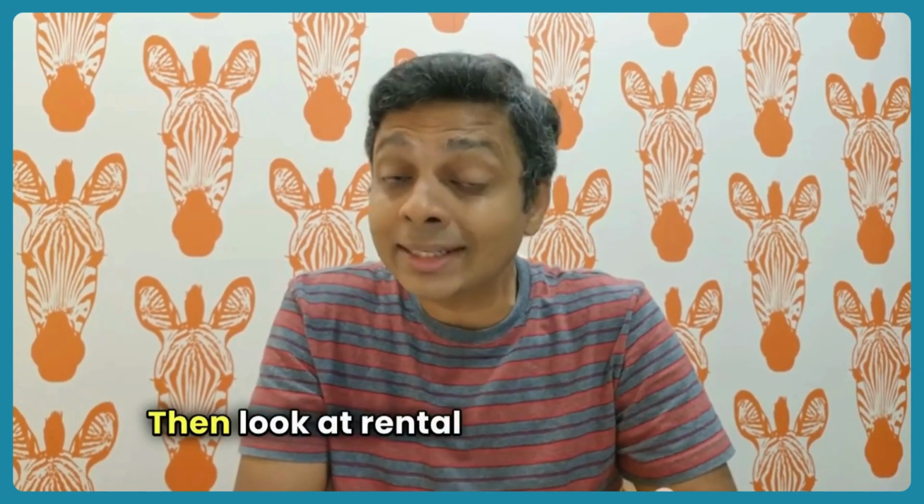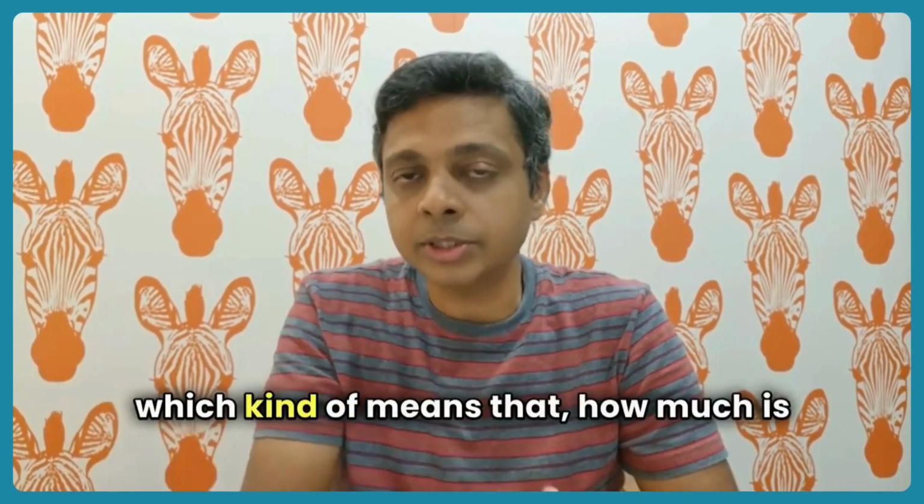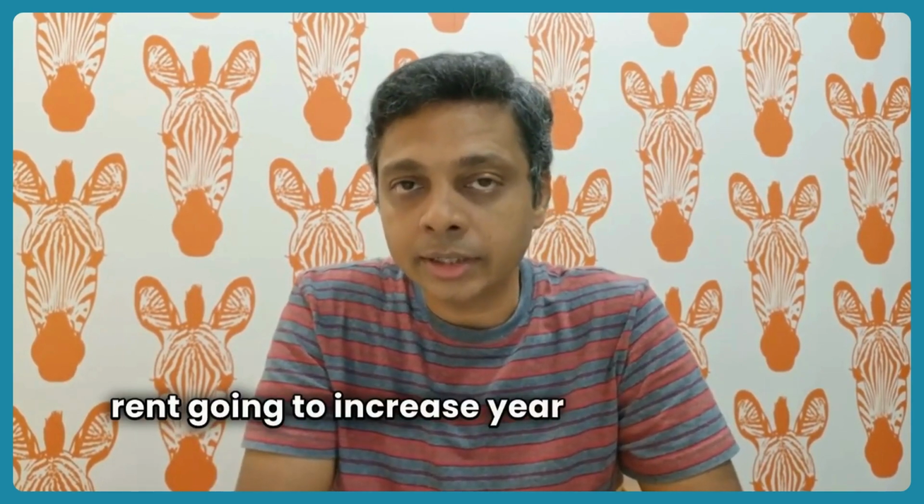And then look at the rental escalation clause. Irrespective of whether it's a co-working or a managed office operator, you would have a rental escalation clause, which means how much your rent is going to increase year on year.